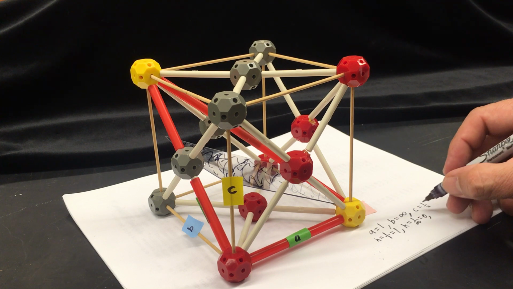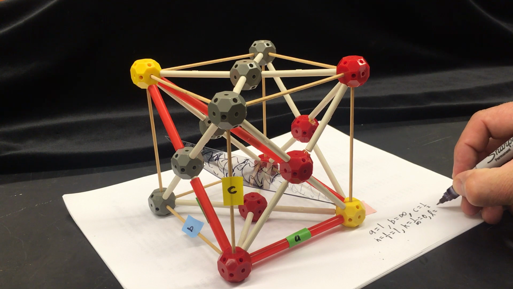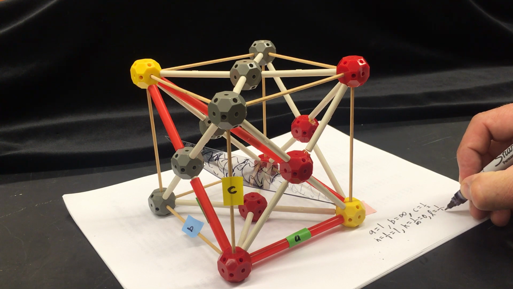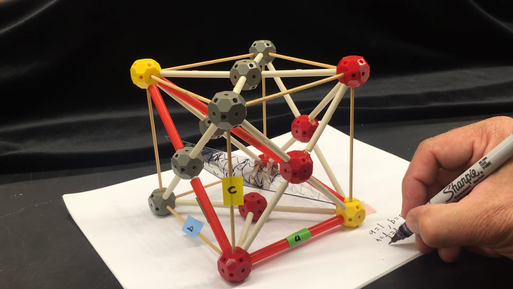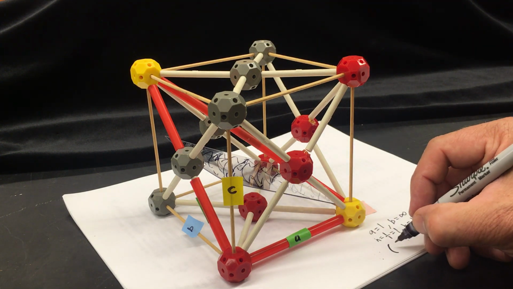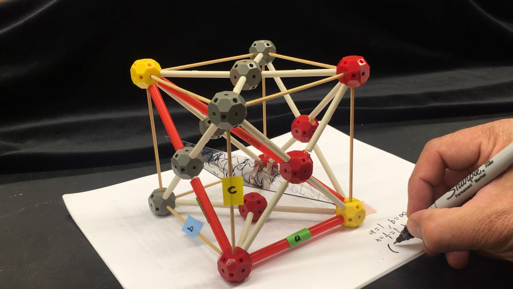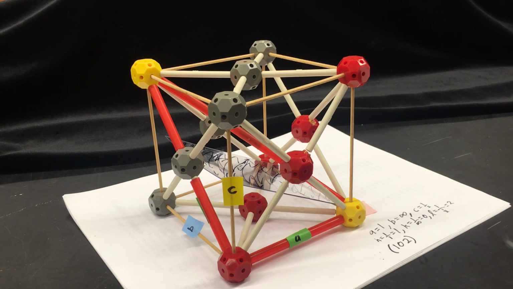And C will convert to L, and the reciprocal of 1/2 is going to be 2. So the HKL designation for this plane here would be 1, 0, 2, like that.